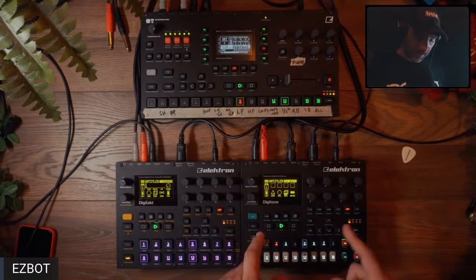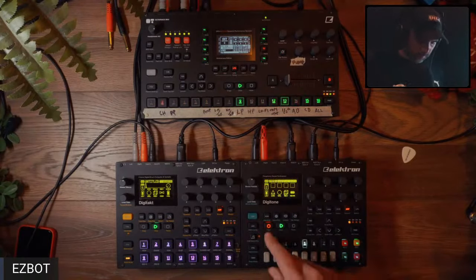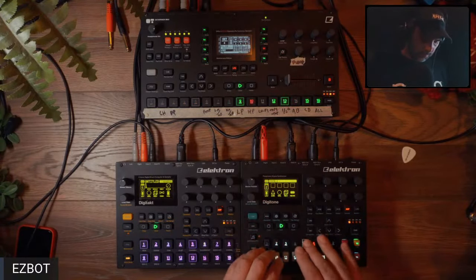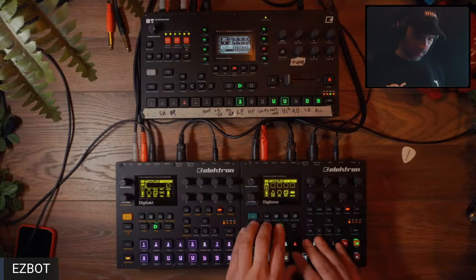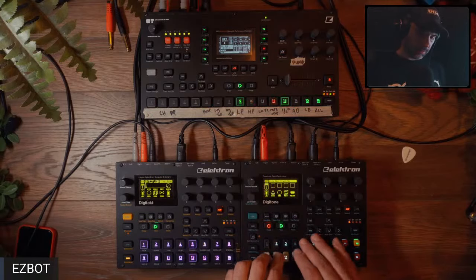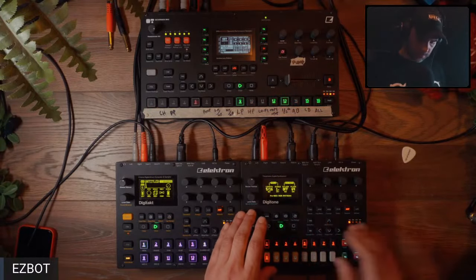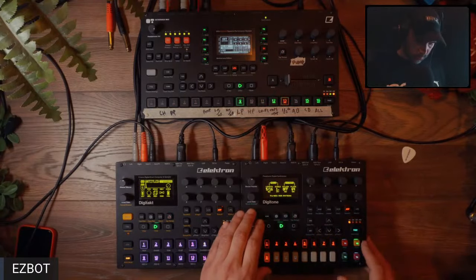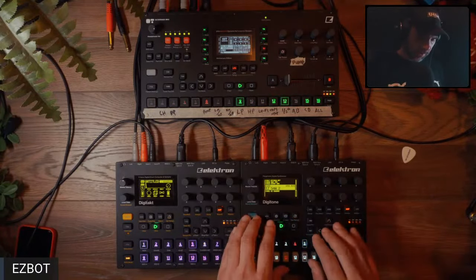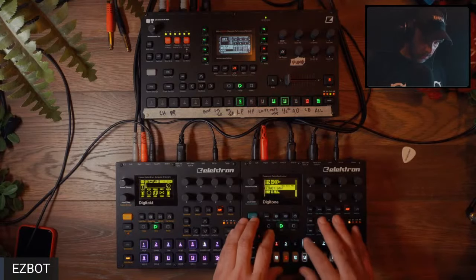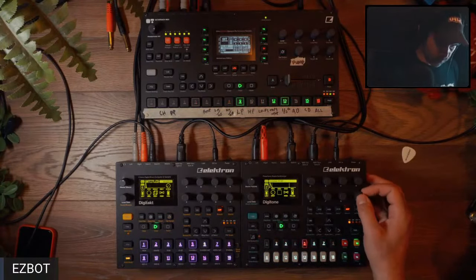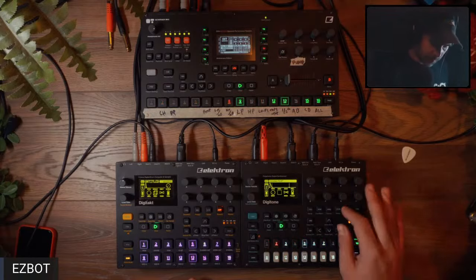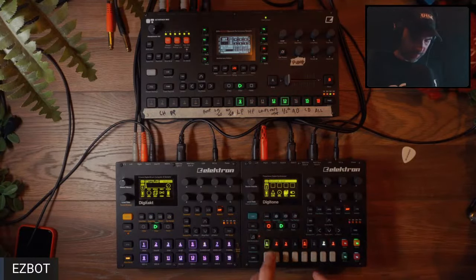So we have this kind of analog sounding bass line, right? So let's just go. Let's just grab a sound. And I'm going to pan these sounds. I'm actually going to pan each one of those steps.